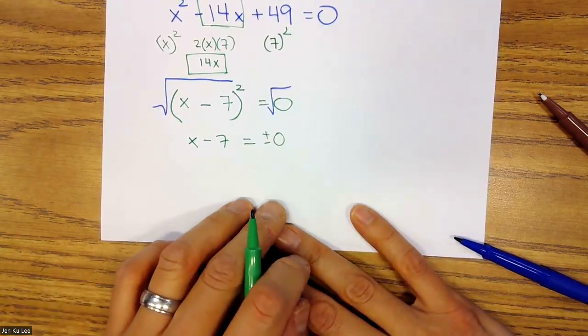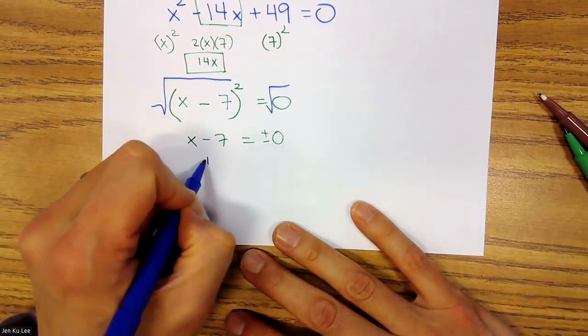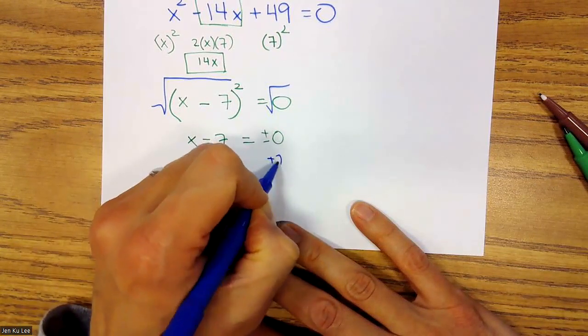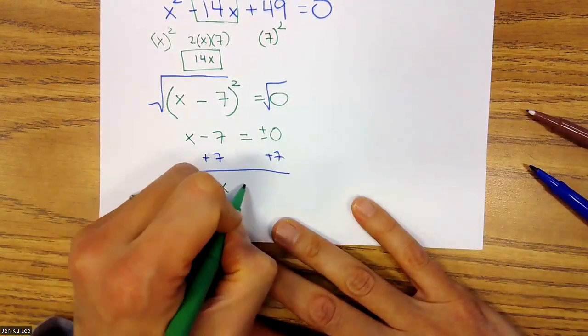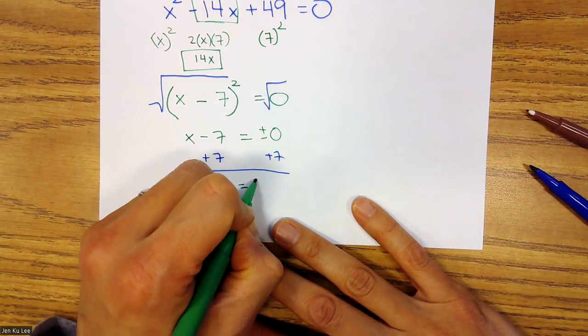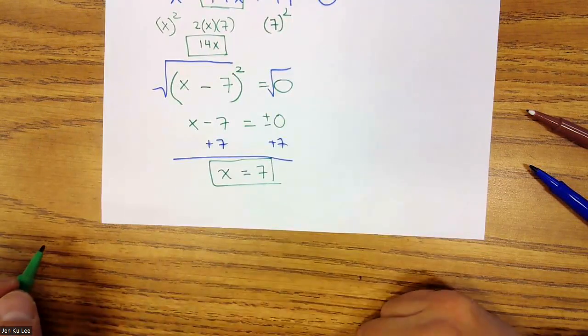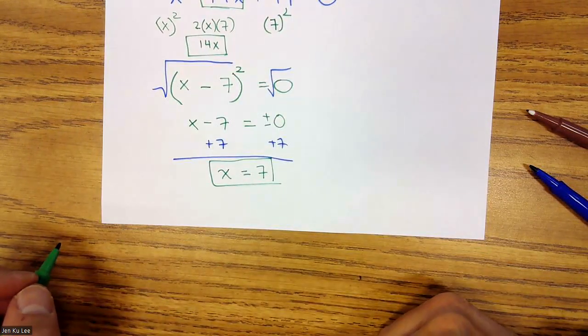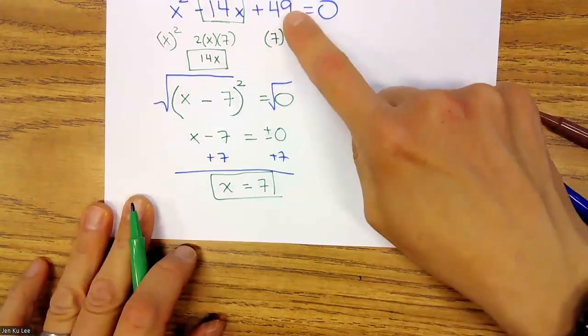Plus or minus 0 is the same number anyway. All right. And then I'm going to add 7 to both sides. So x is going to equal 7 plus or minus 0, which is just 7. Okay. Or what you can do from here is just the x method.